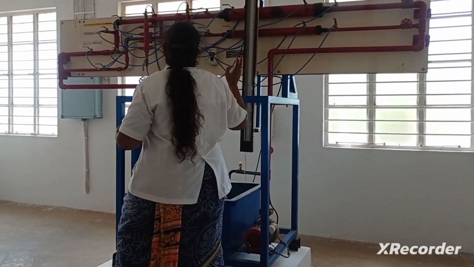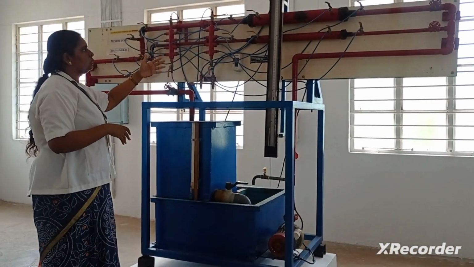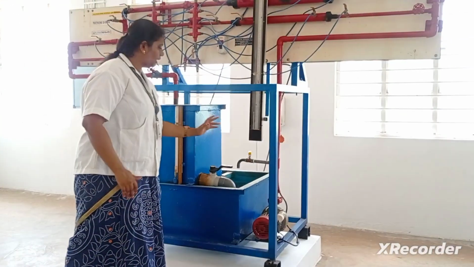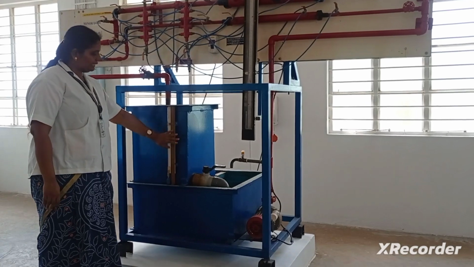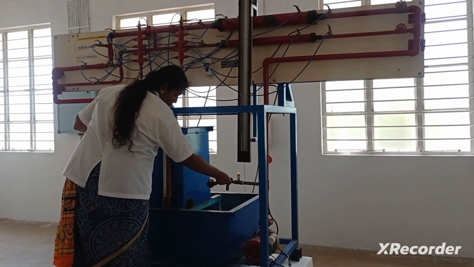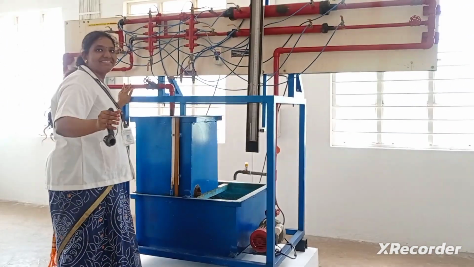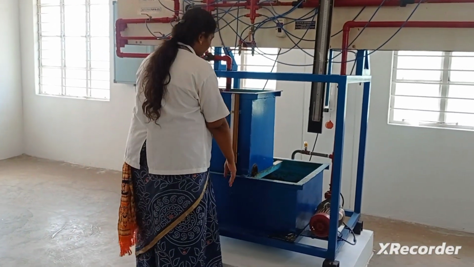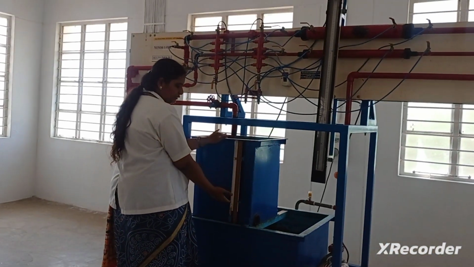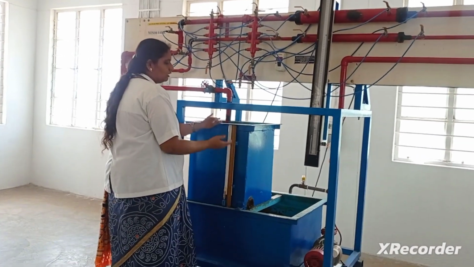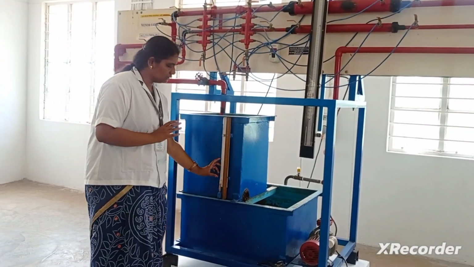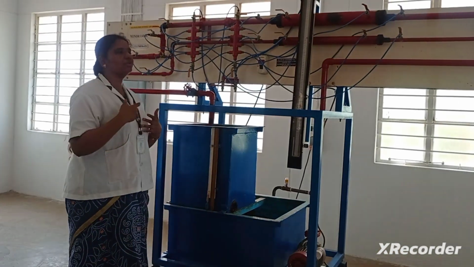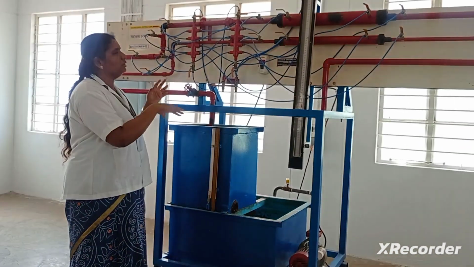After alternately opening these two valves, we can note down the reading from the U-tube manometer, and again we have to close this valve and continue. After closing this valve, we are going to take a 10 centimeter rise in this tube. The time taken for the water to rise in this tube for 10 centimeters. We have to repeat this for the larger bend also.